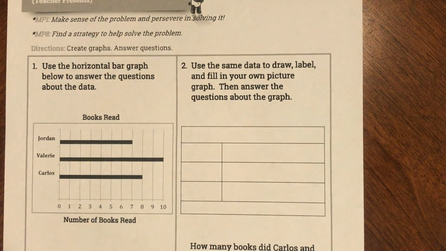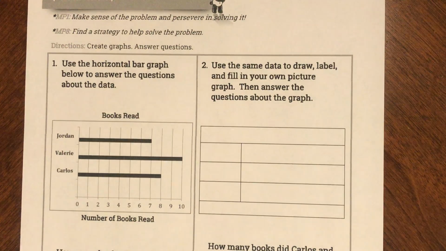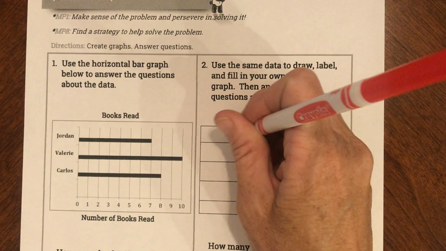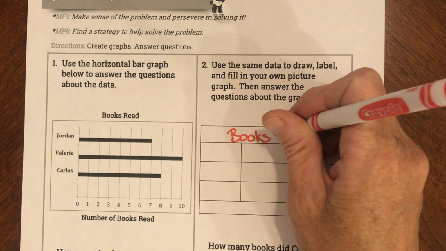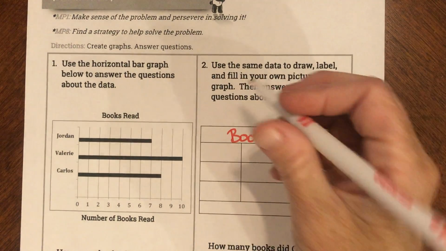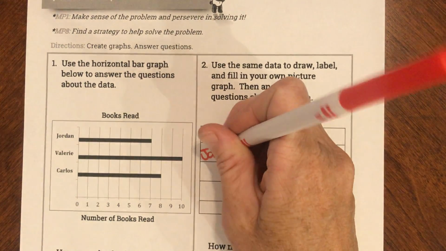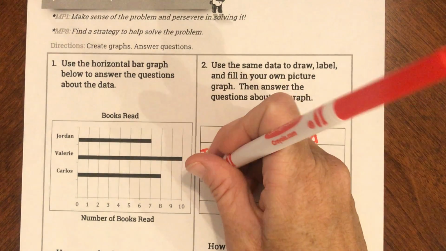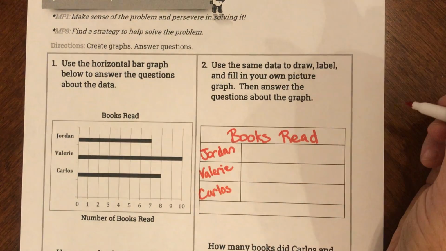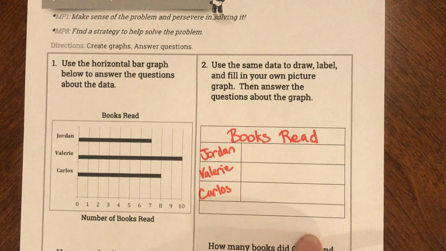Use the same data to draw, label, and fill in your own picture graph. Then answer the questions about the graph. Okay, so I know a picture graph still needs a title. So I can say Books Read. I still need categories in a picture graph. So my categories are going to be my students, Jordan, Valerie, and Carlos. My picture graph needs a key, and I need to decide on a picture.